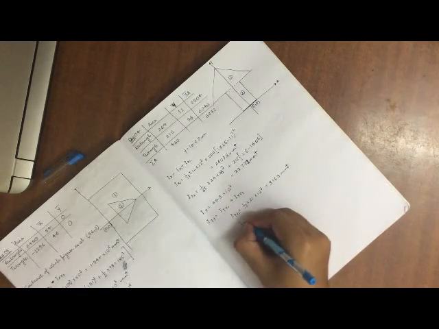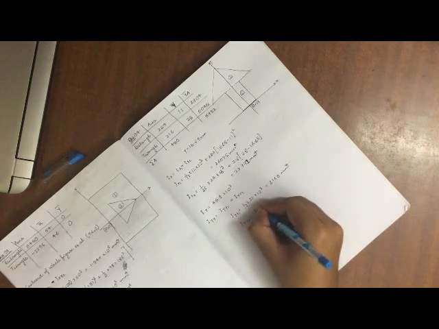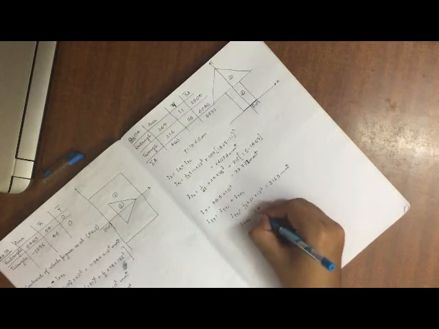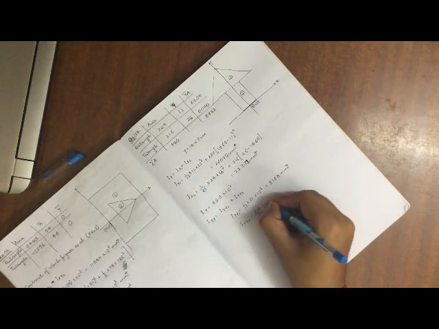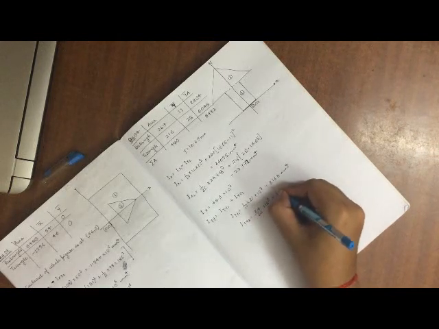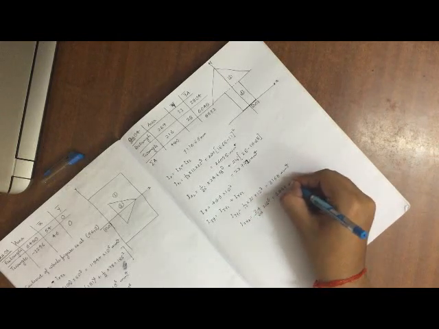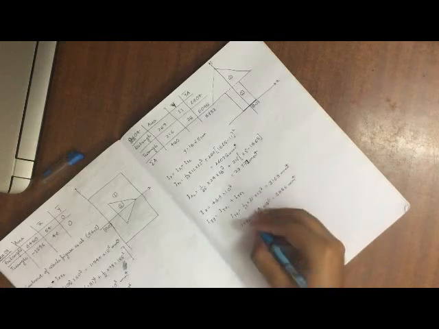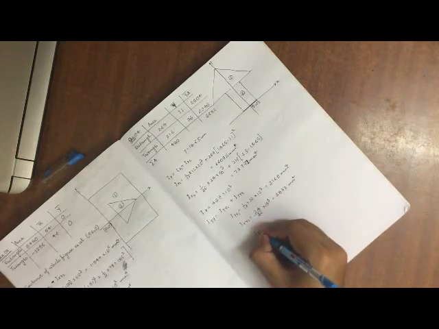The inertia of the second figure about the y-axis is equal to 3888 mm to the power 4. So the summation of these both.